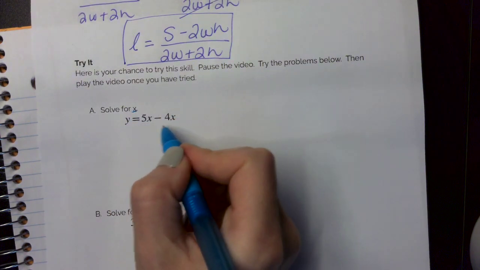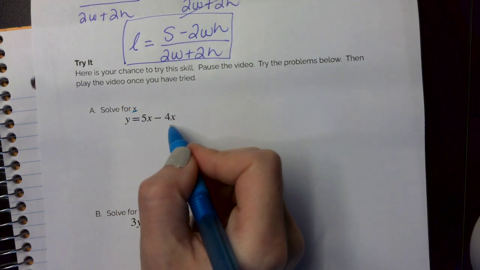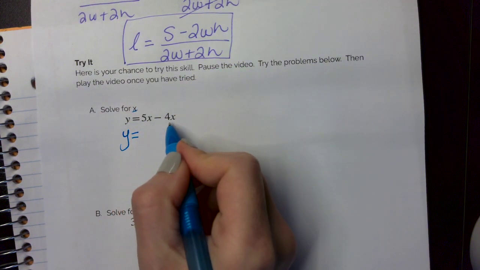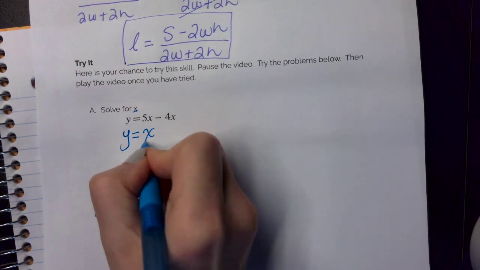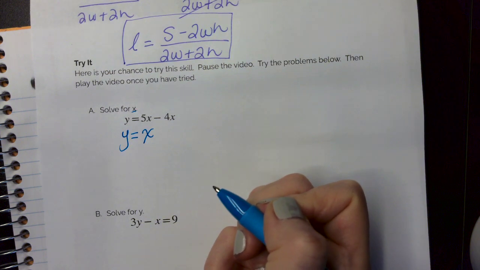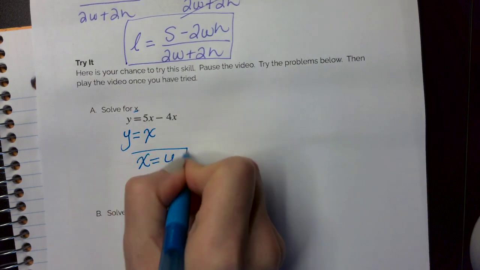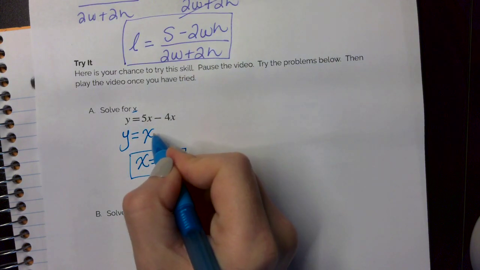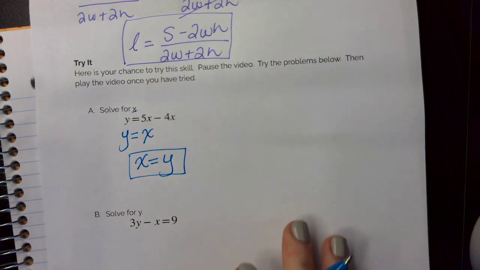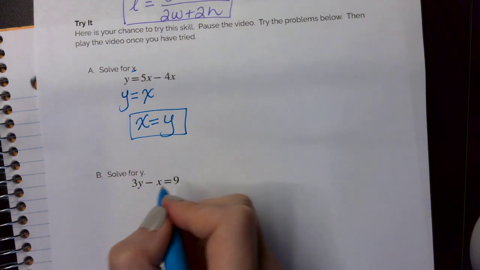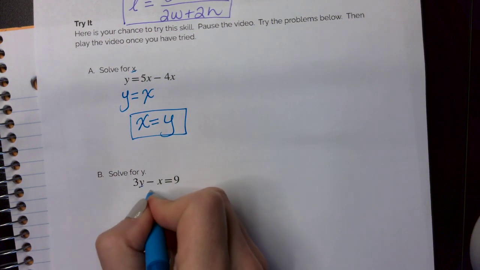Solve for x. Oh, well, actually here, these are like terms, so I can combine them. And 5x minus 4x is 1x, and I've isolated x. If you prefer it to be on the left, you can have x equals y. This is an equally fine answer. Next up, solve for y. Okay, so I'm going to get y by itself.